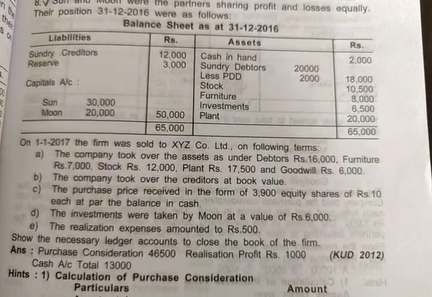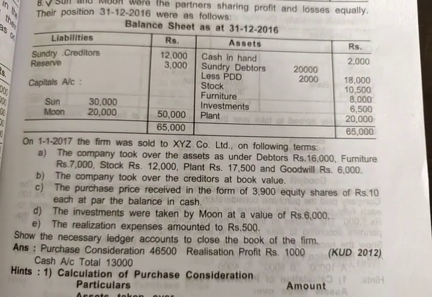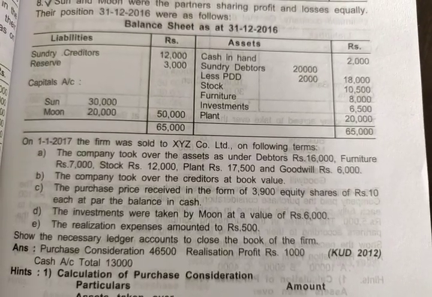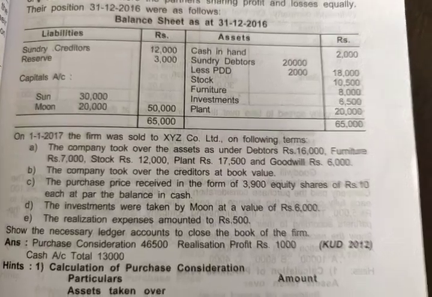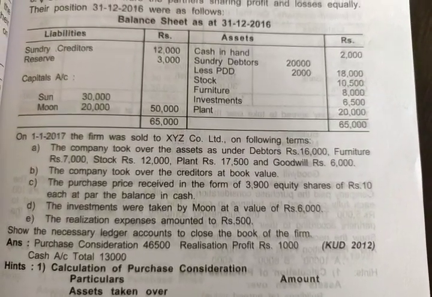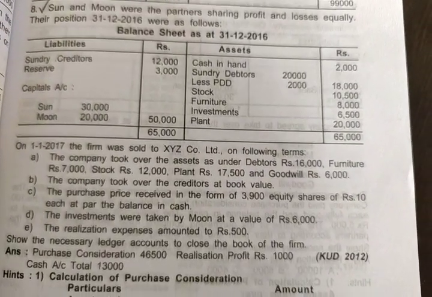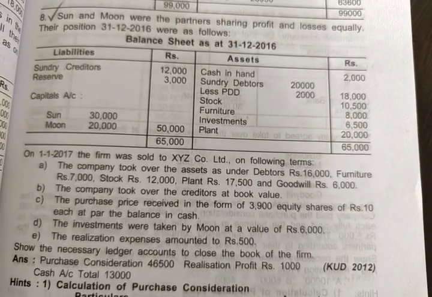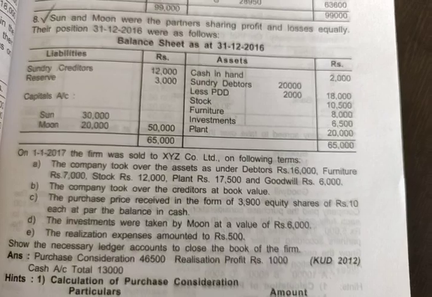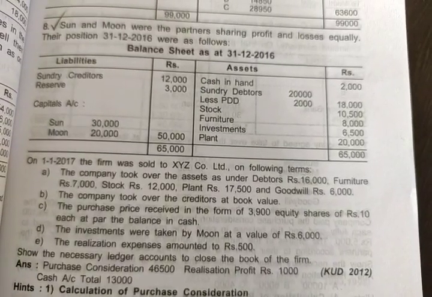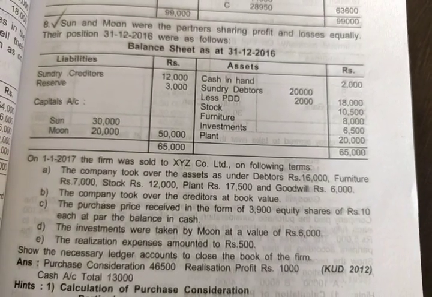Then on the 1st of January 2017 the firm was sold to XYZ Company Limited on the following terms and conditions. The company took over the assets as under. Which assets the company has taken and what price they have paid is given. Again, the extra goodwill, which is not part of your balance sheet, they have paid 6,000 rupees towards goodwill.